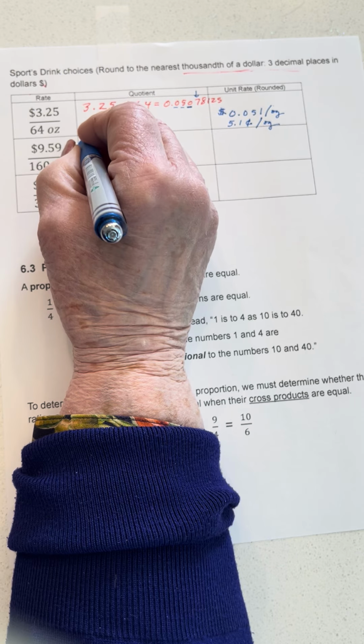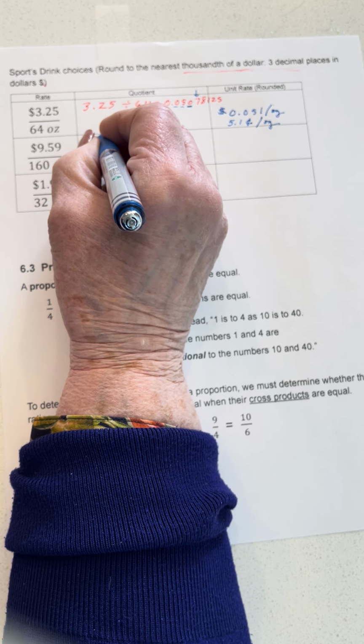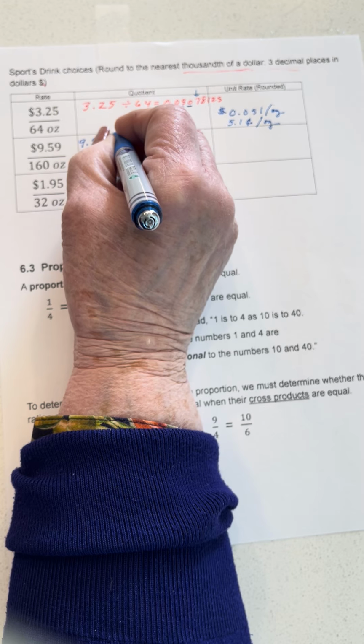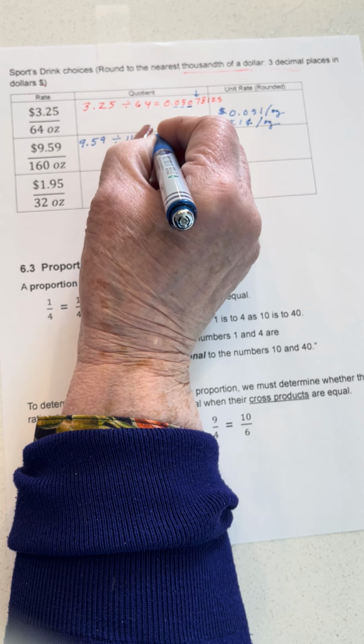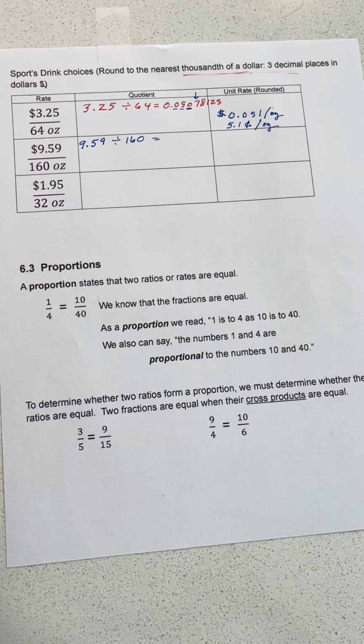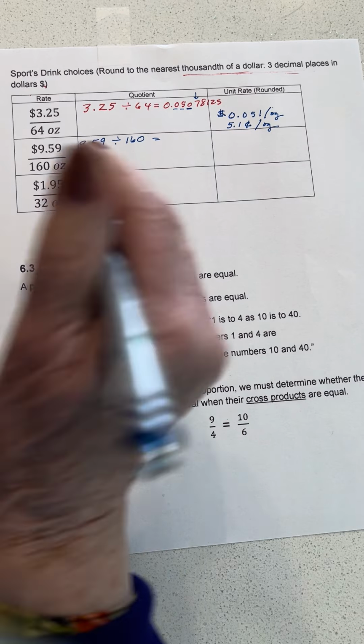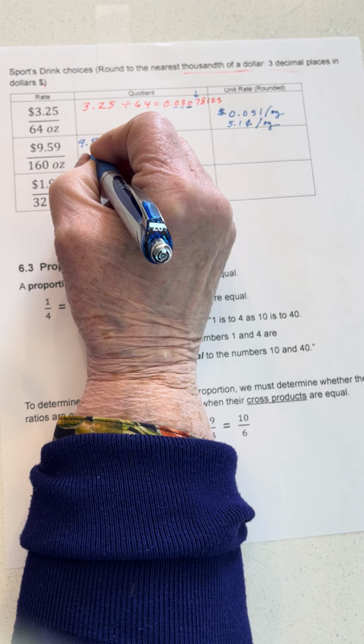Okay, this one would be $9.59 divided by 160. I'm doing this on my calculator, and this is my answer.